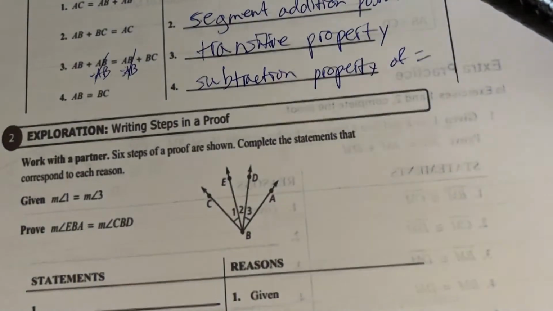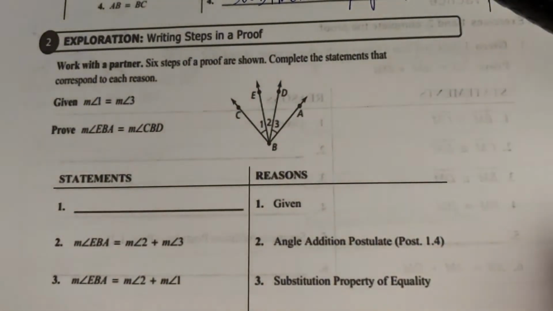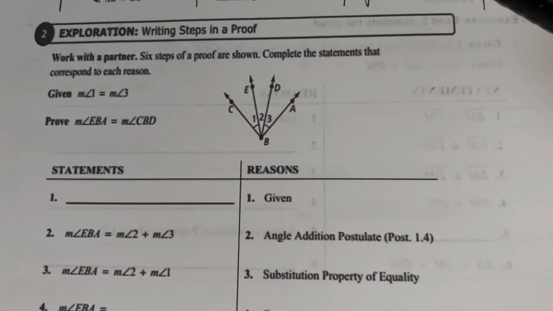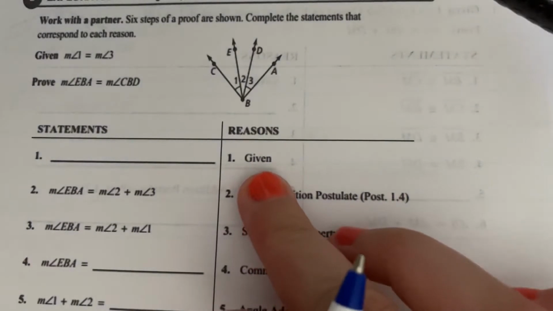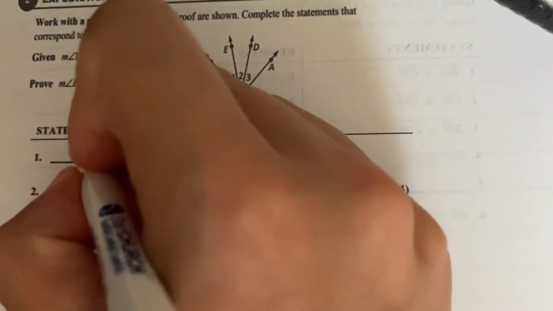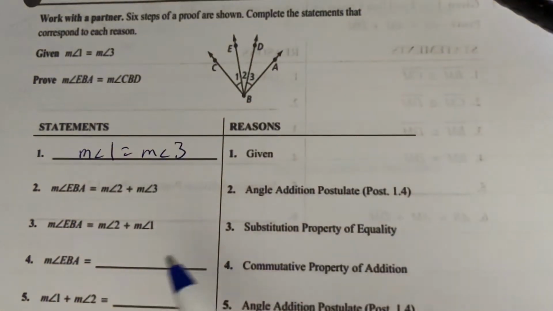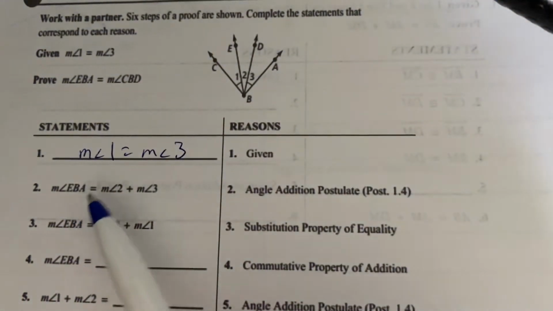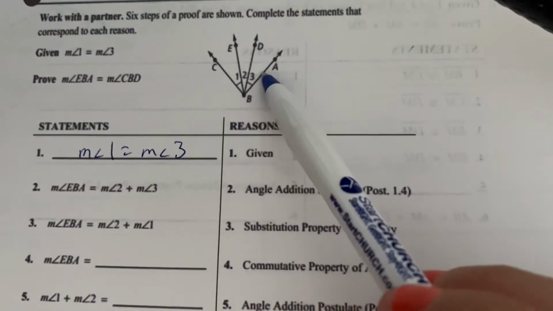Okay, all right, so we're gonna keep going. I would say, hey, work with your partner on this one, but since this is online, just pause the video, try it on your own, and then we're gonna check yourself again. Okay, so given is always whatever the given is.